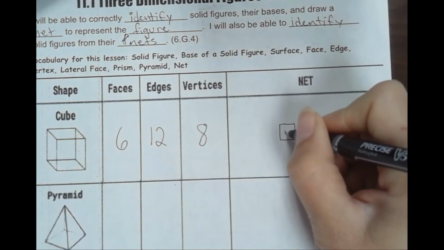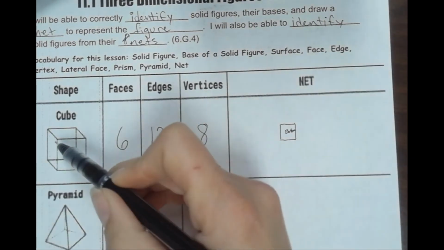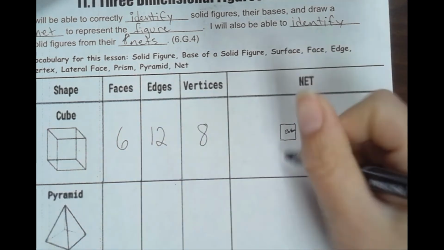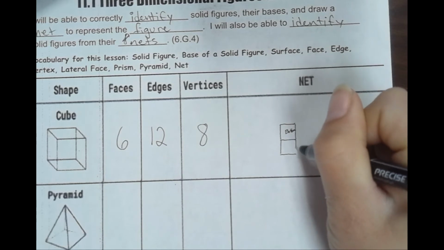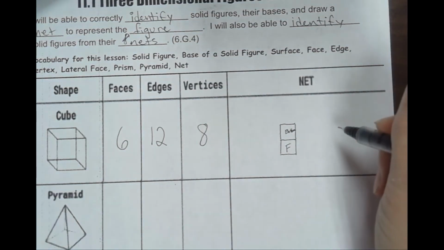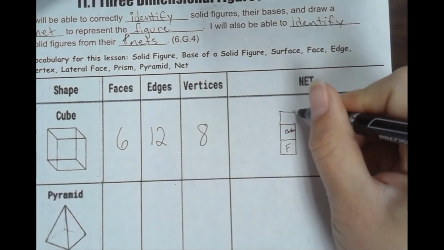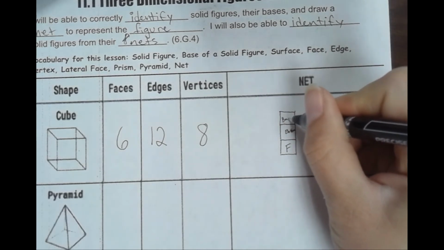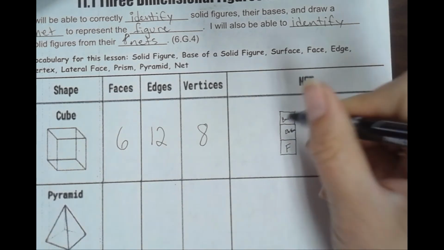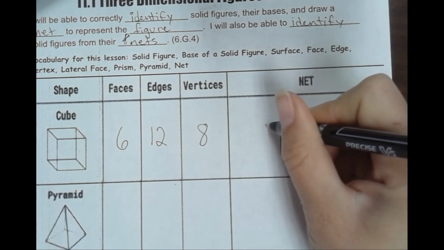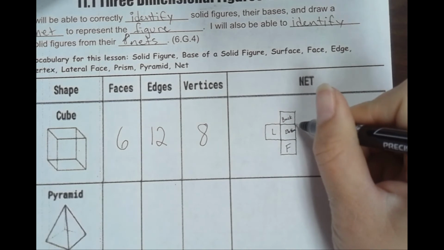So if this one's going to be the bottom, and I cut down these sides, then the front's going to be attached to the bottom. So I'm going to put F for front. The back is going to be attached to this side. I'm not doing B because there's 2 B's, so front, back, bottom. We've got the left side. We've got the right side.